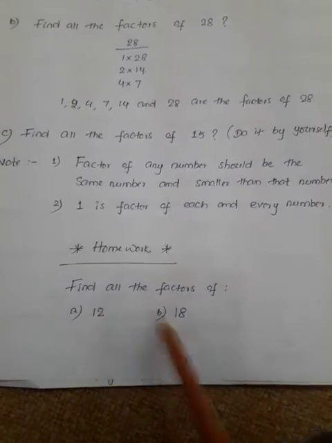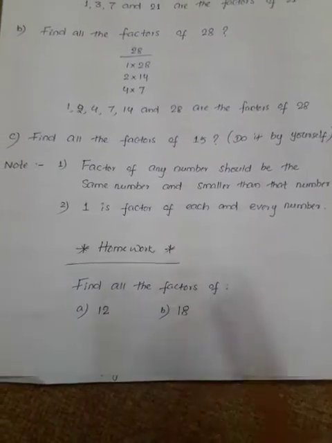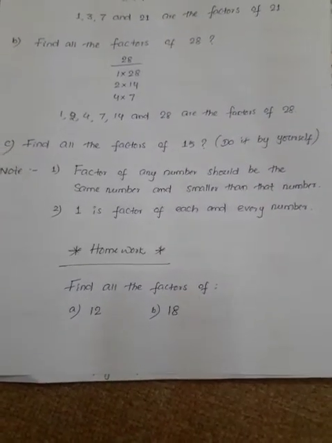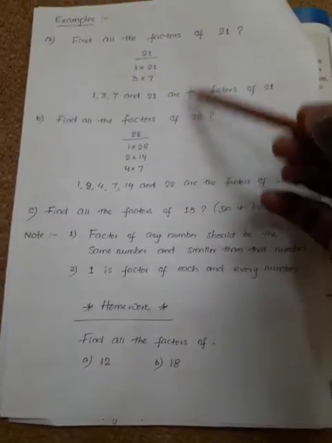So your homework is to find all the factors of 12 and 18, similarly to these examples.